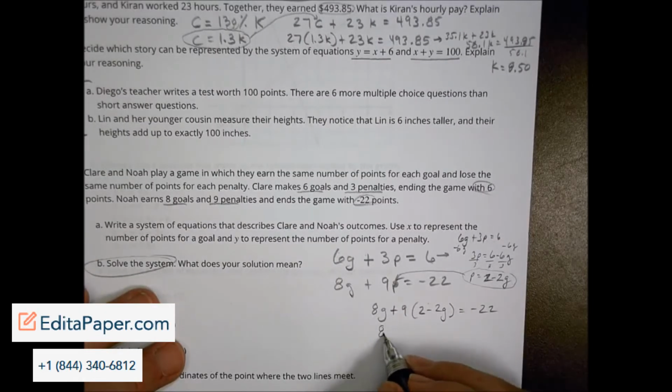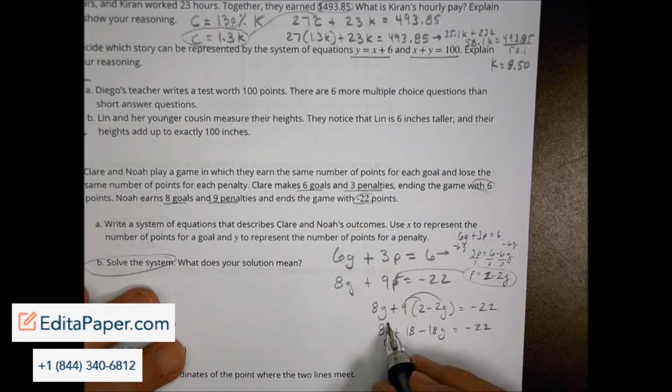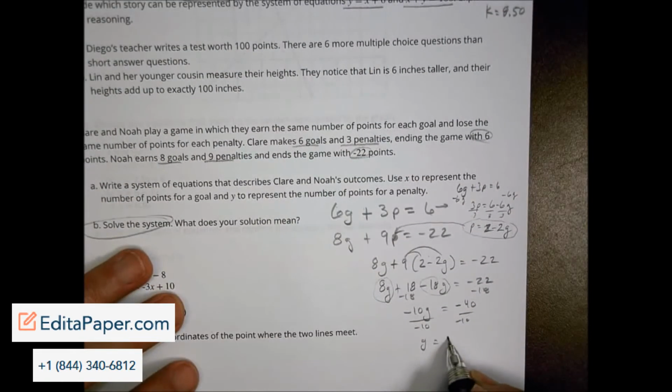I keep the 8g and I distribute. 9 times 2 is 18. 9 times negative 2 is negative 18g equals negative 22. Combine my like terms. 8g and negative 18g is negative 10g. Subtract 18, subtract 18. That's going to be equal to negative 40. Divide by negative 10, divide by negative 10, and g equals 4.